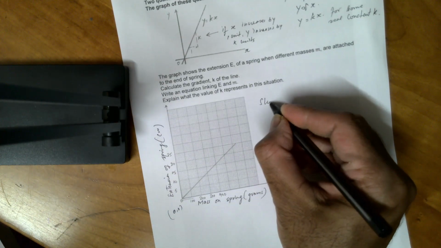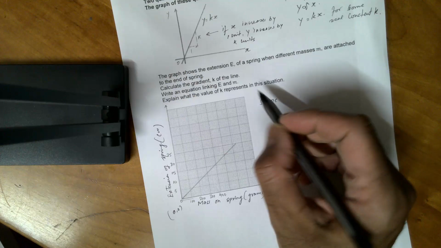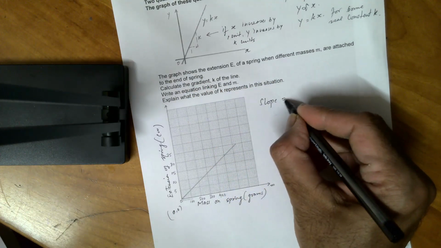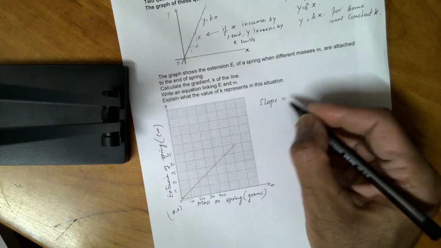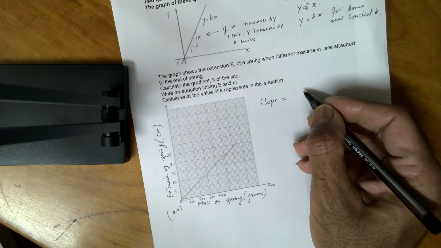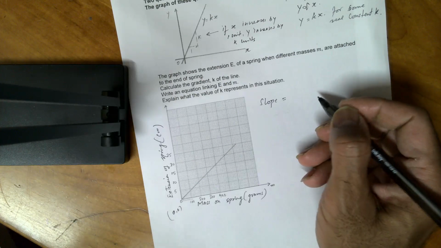So to calculate the gradient K, the slope is equal to, remember this is how we used to find slope, y2 minus y1 over x2 minus x1.